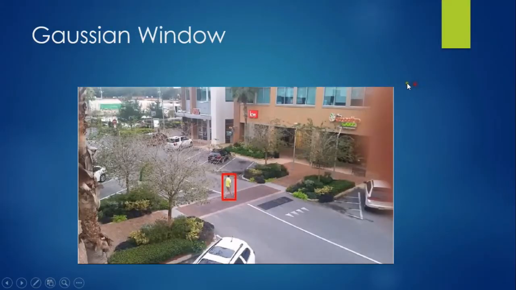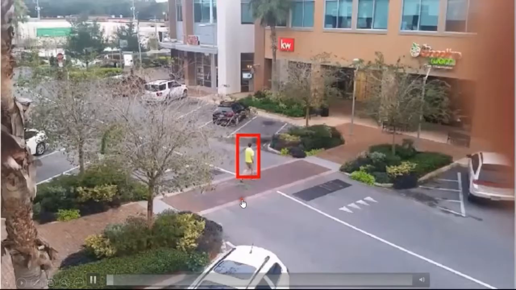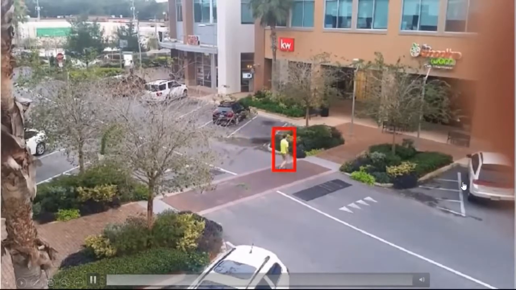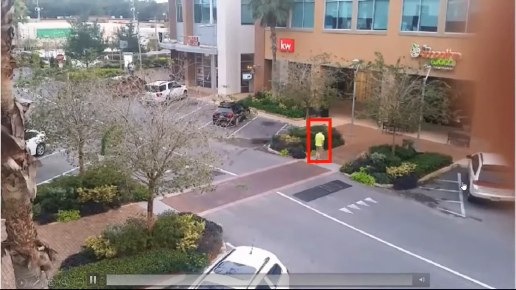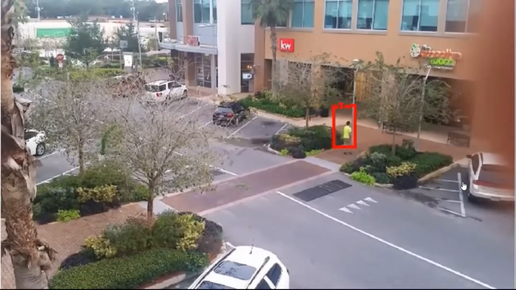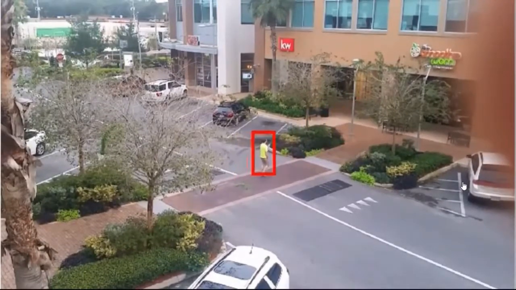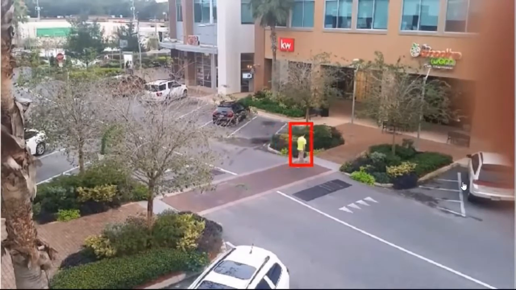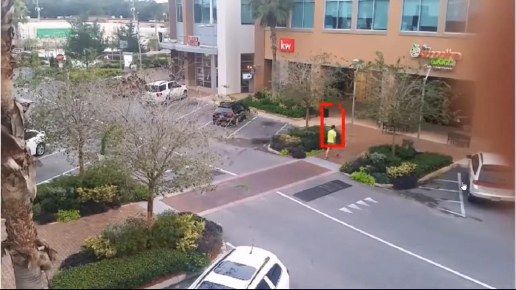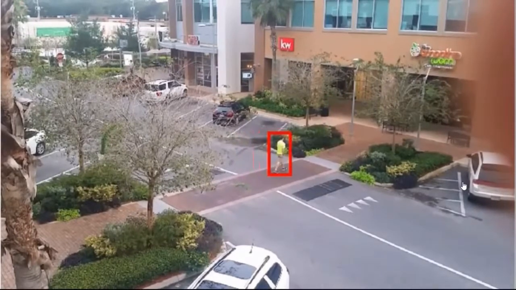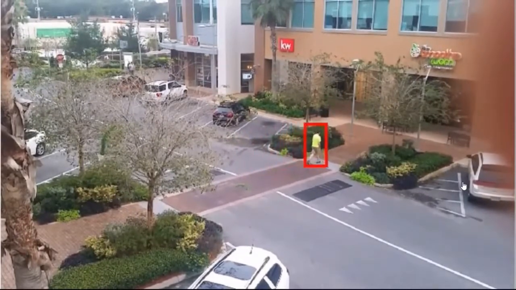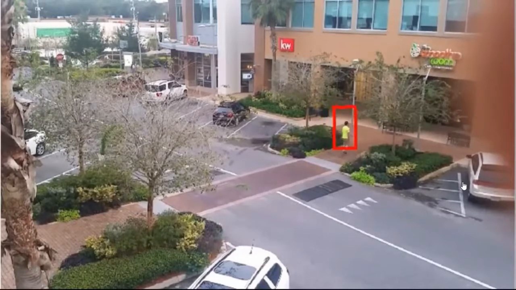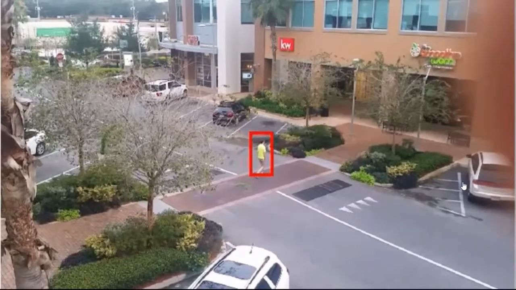Now if we apply just a standard Gaussian window to this same video, we're able to follow the person pretty well. It bounces up at the top a little bit because it sees a lot of the extra ground over there once we get past the foliage, and we do essentially lose the track at the end of the video a little bit due to some of the statistics, but you can see that it follows the target much better.